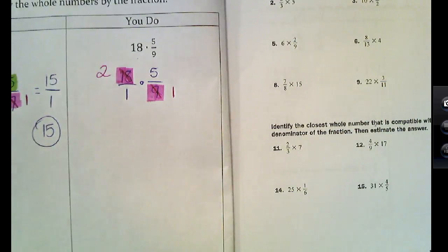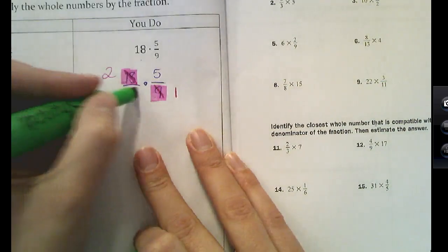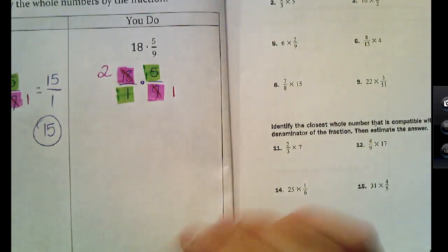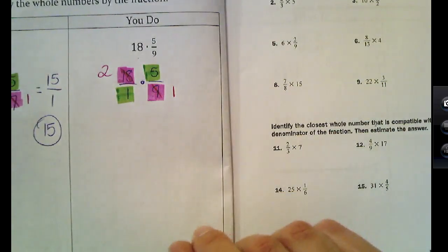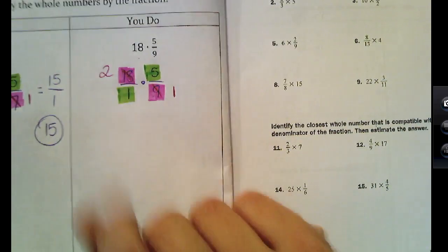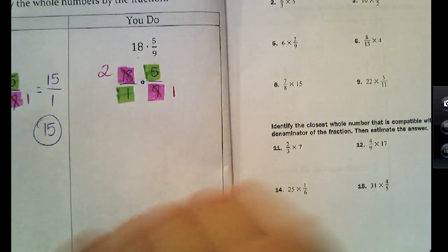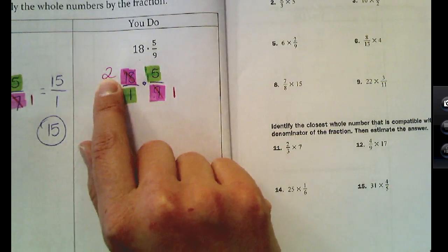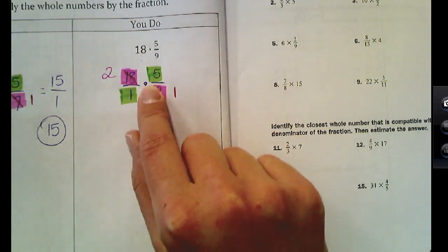Now let's look at our other set of cross canceling. We have a 1 and a 5. Can you think of a number that we can factor out of both 1 and 5? No. When there's a 1, there's nothing to factor out. So let's multiply. And I'm going to have you guys say this answer all together. So you're doing the multiplication. You're multiplying your numerators. In your numerator, what is 2 times 5, class? 10.